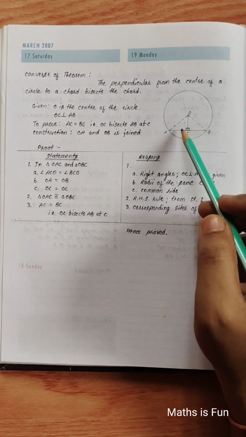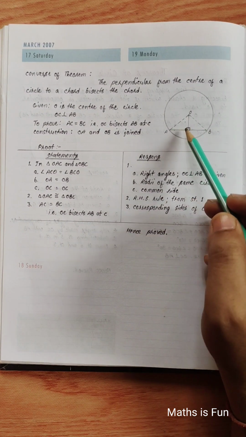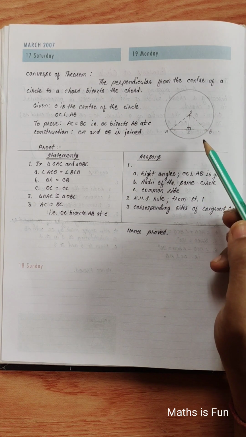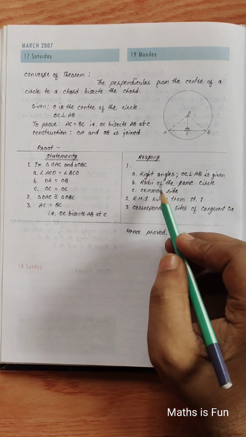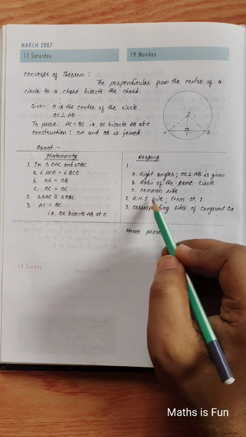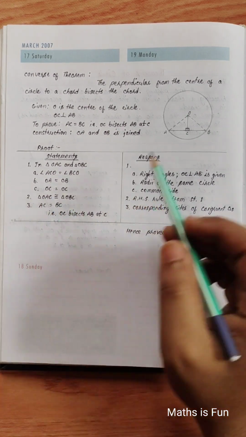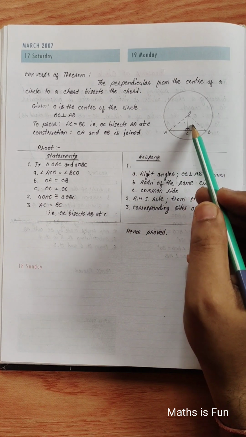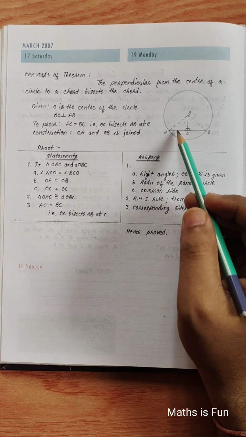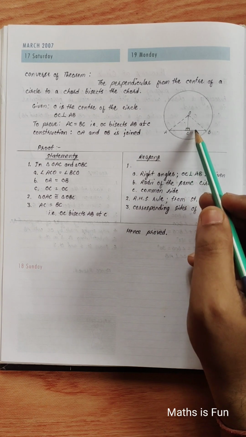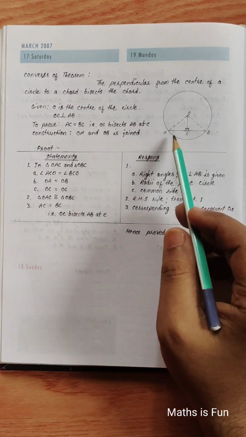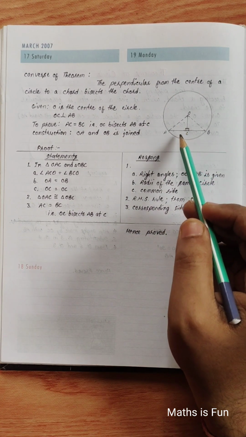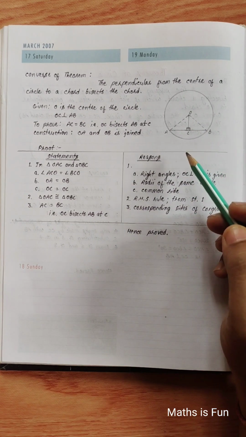Statement 2, triangle ACO is congruent to triangle BCO. This is because from statement 1 we have proved it using the right angle hypotenuse side rule. Statement 3, AC is equal to BC. This is because these two triangles are already proved congruent, and in congruent triangles the corresponding sides are equal. So having proved that AC equals BC, that is OC bisects AB at C, hence the converse of the theorem is proved.